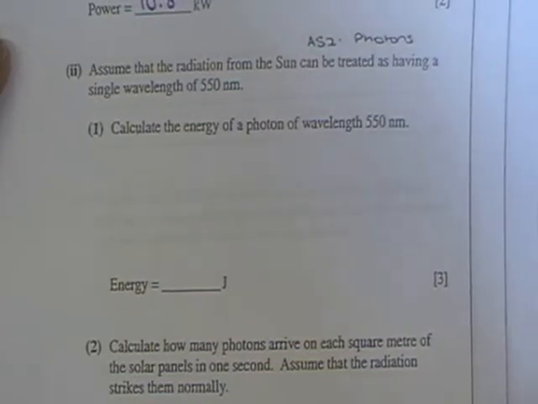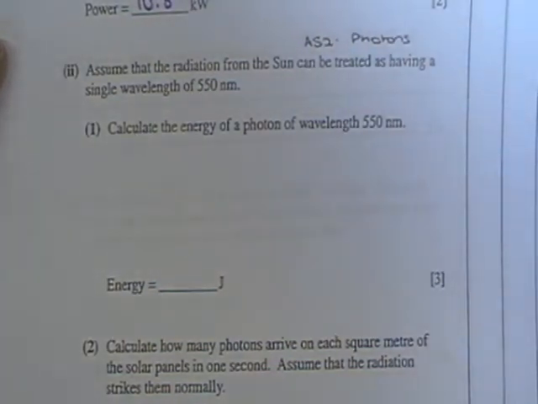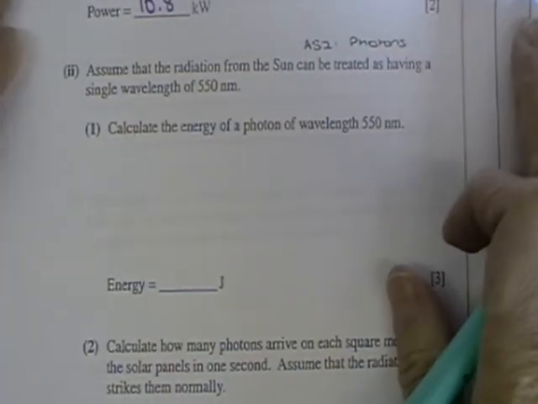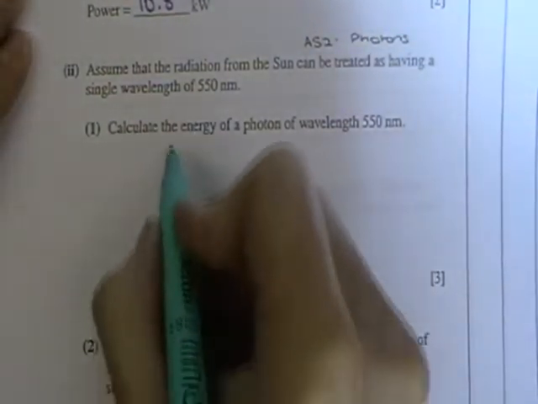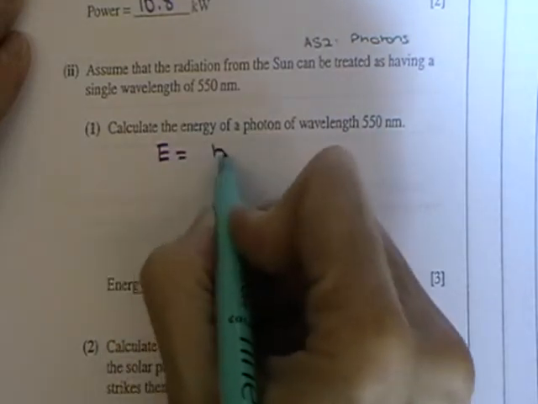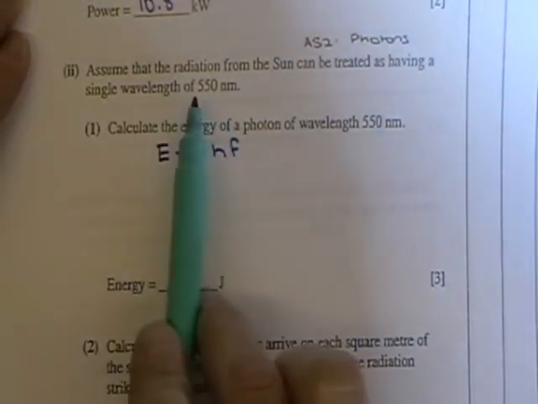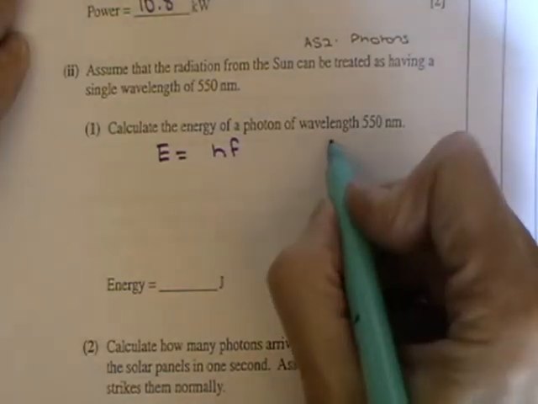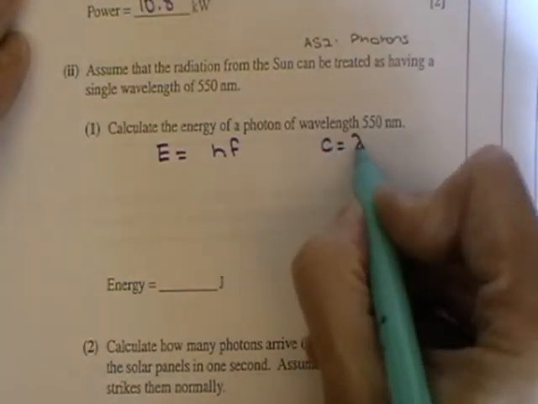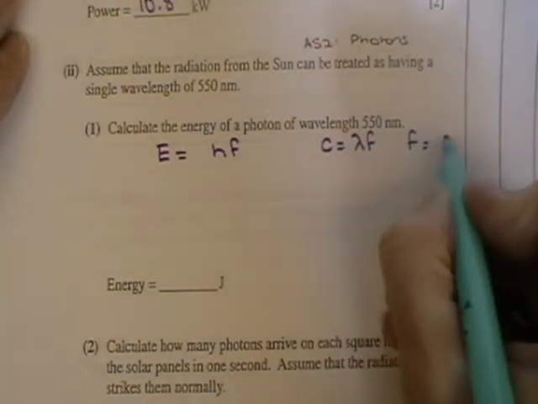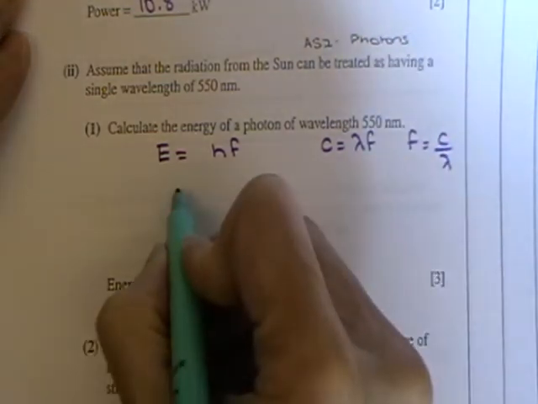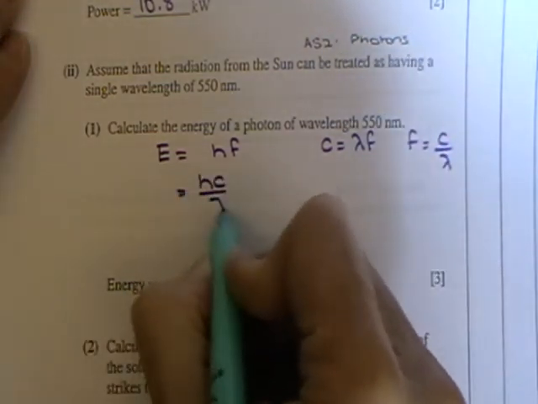Part 2. Assume that the radiation from the sun can be treated as having a single wavelength of 550 nanometers. Calculate the energy of a photon of wavelength 550 nanometers. So E is equal to hf. We're not given a frequency but given a wavelength instead. So we know that the speed of light is equal to lambda f, and therefore f is equal to c over lambda. So that's equal to hc over lambda.